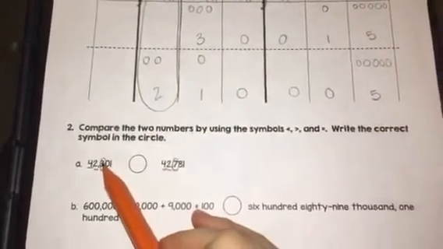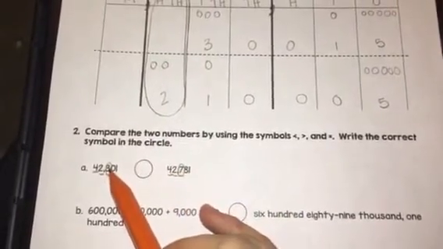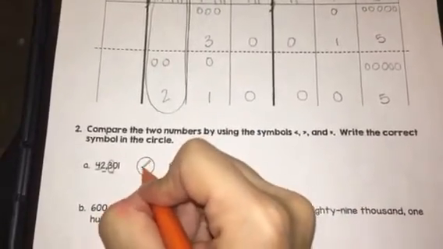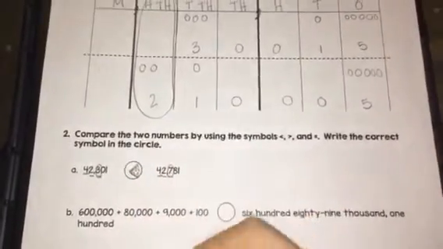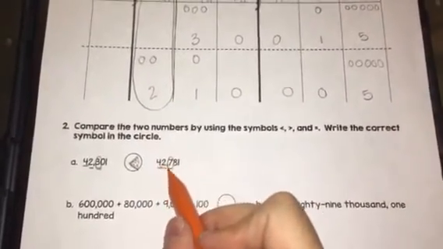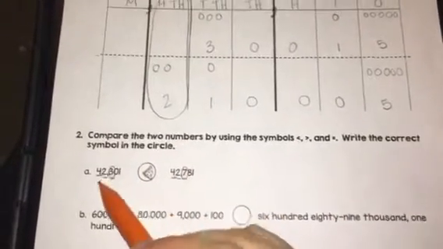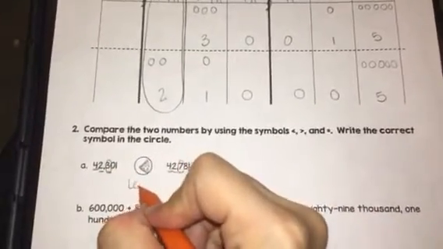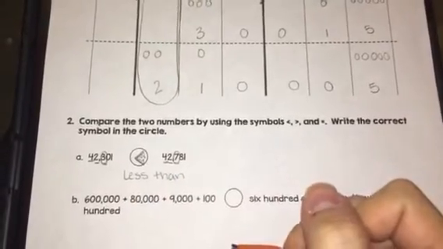Well, which one's bigger? Is 3 bigger, or is 7 bigger? Or is 300 bigger, or is 700 bigger? Well, we know that 700 is bigger, so we're going to draw our alligator opening to eat the big 700, or 42,781. So again, to read this, we would say 42,301 is less than 42,781.